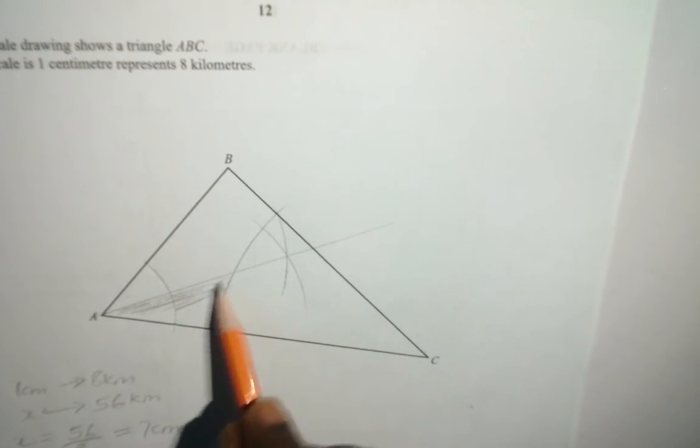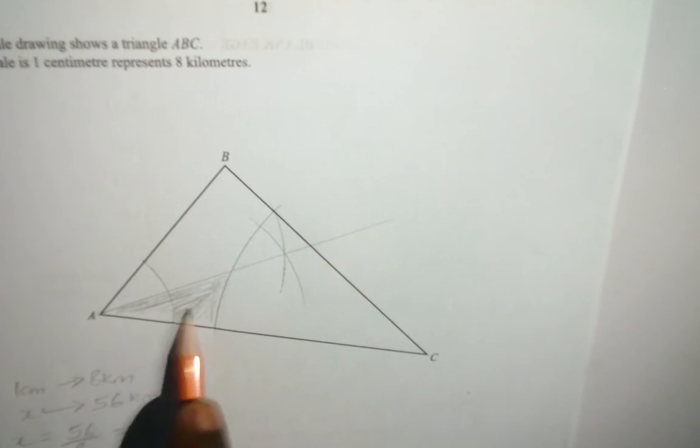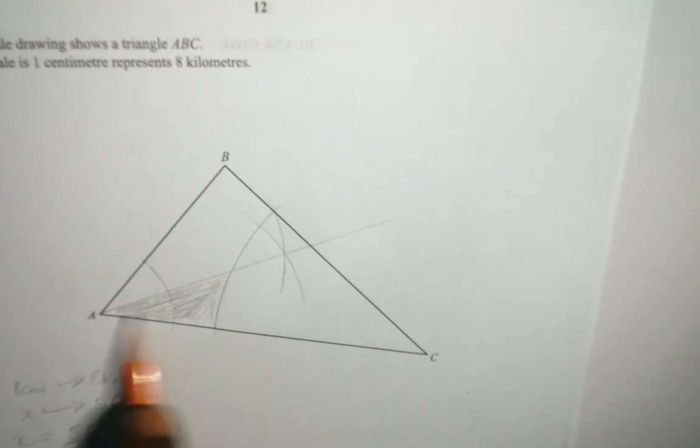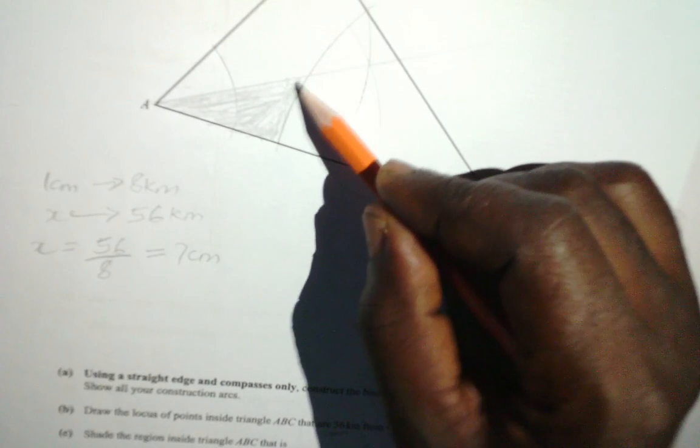So I'm going to shade this region here. Okay, this region here is the region that satisfies the requirement, more than 56 kilometers from C and nearer to AC than to AB. So that is how to answer a question like this. And that brings us to the end of this lesson.